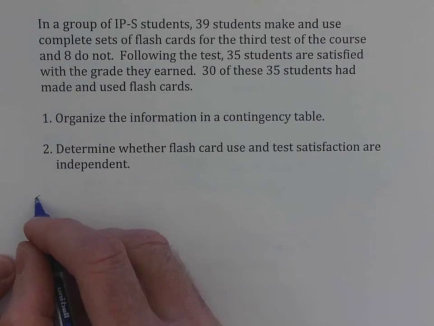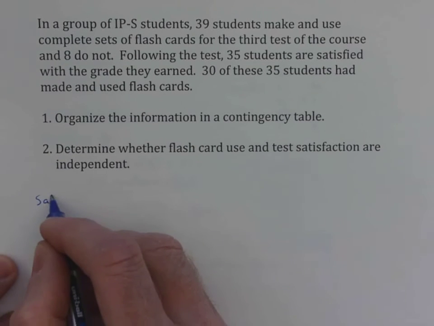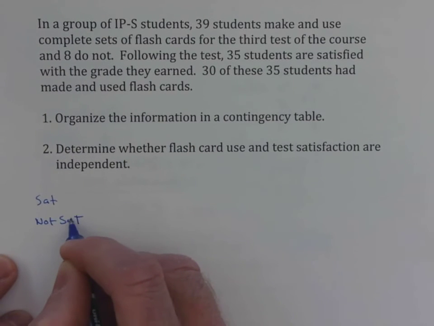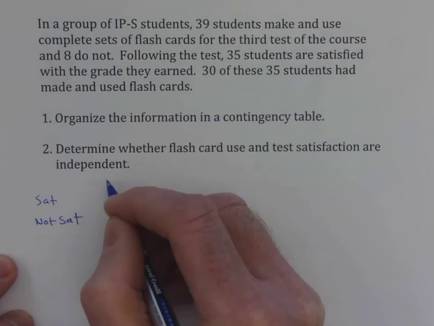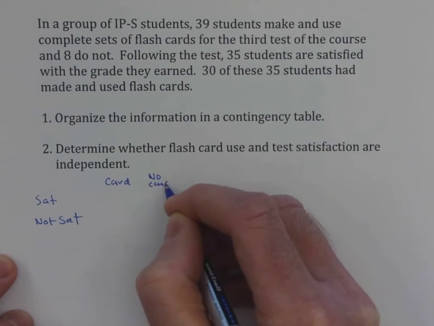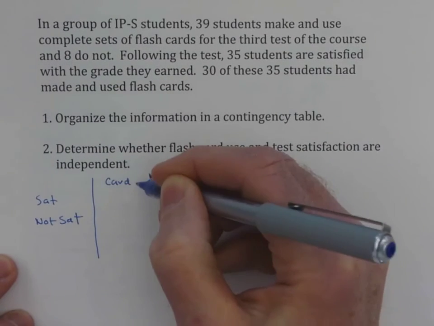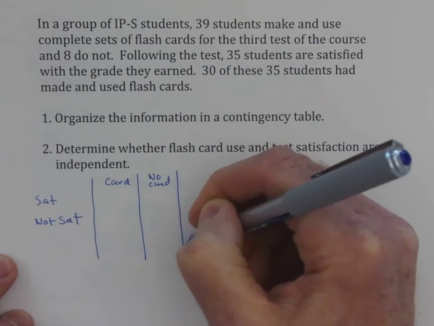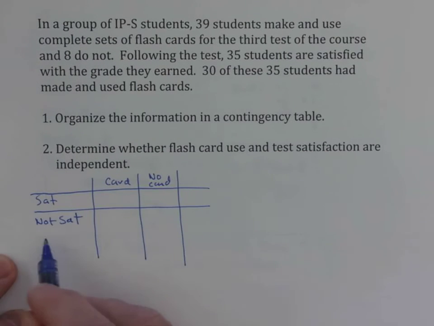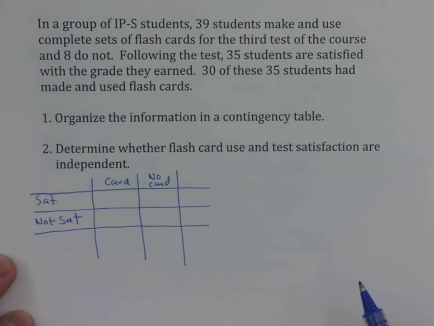I'm just going to say along this dimension here, people are either satisfied or not satisfied. And then along the other dimension, they either made cards or they didn't. And then we'll plunk in the values that we have and start working on the independence question.